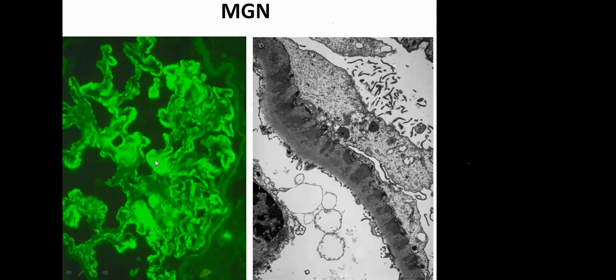If somebody asks whether these deposits are surely along the glomerular capillary loop or also in the mesangium: in this case, if you look at this immunofluorescence, there are bright granular deposits along the capillary loop, but in some areas it appears that in the mesangium also there is some staining. The glomerulus is a three-dimensional structure, so in some sections it might appear that the deposits are in the mesangium, but actually they are only along the capillary loops.